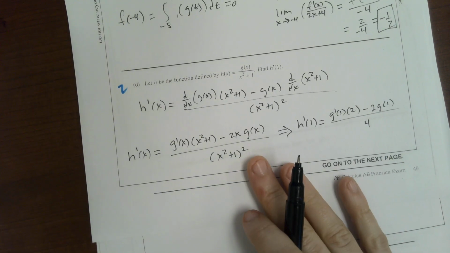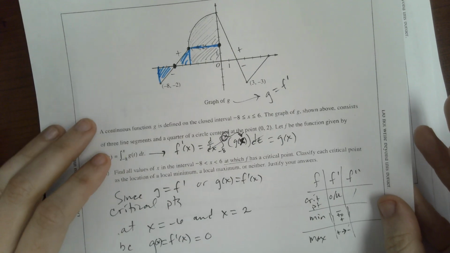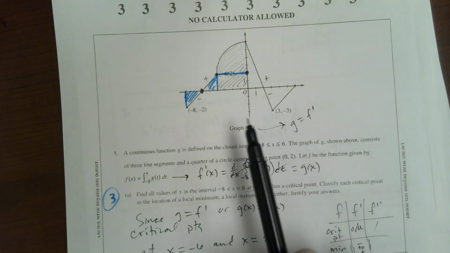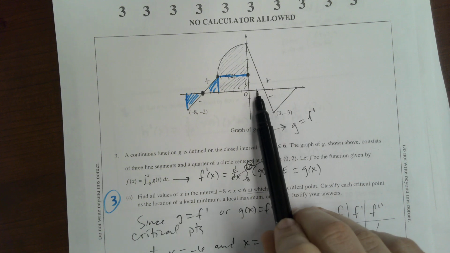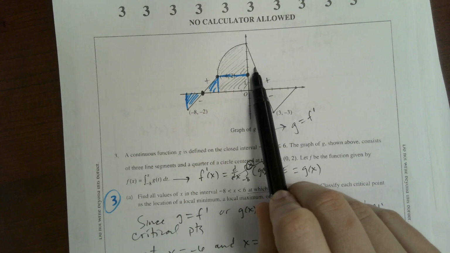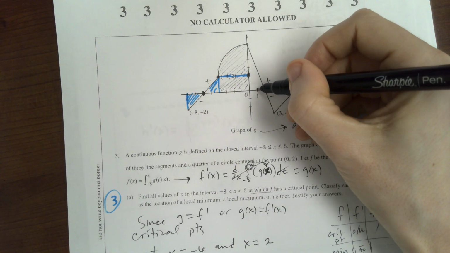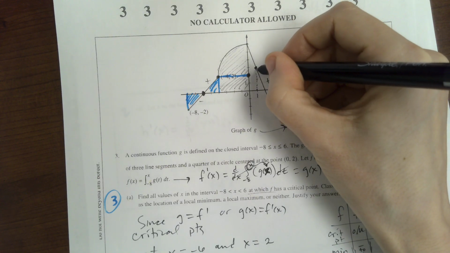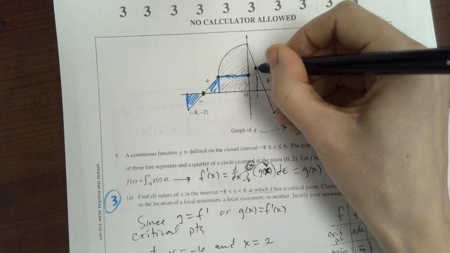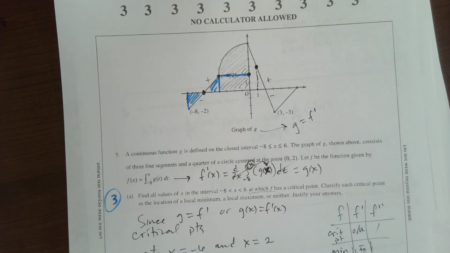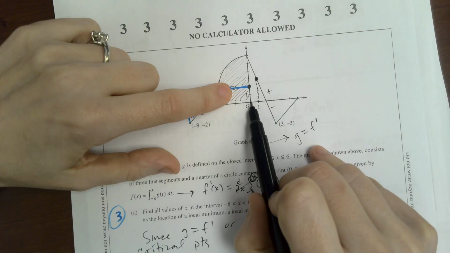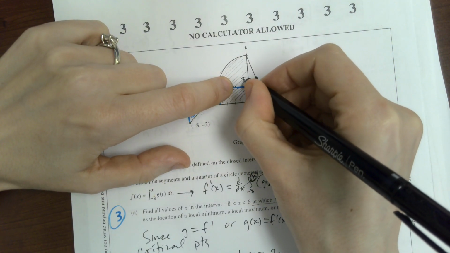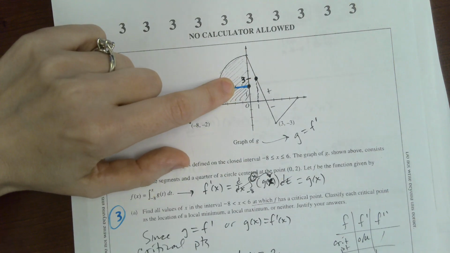So you got to remember what g is. g is this graph here, same as f prime. So g of 1 is the y coordinate that we get here. Oh boy, it's kind of hard. Guys, I'm looking and it really looks like 3, but how can I verify that it is?